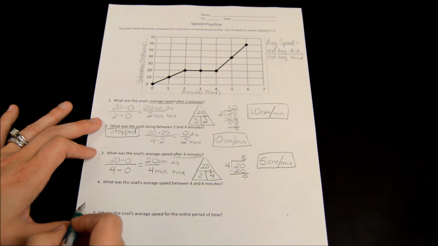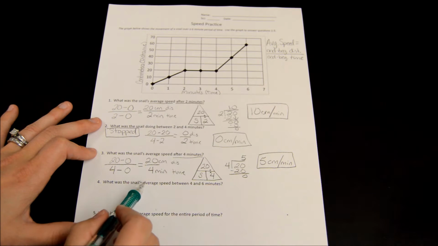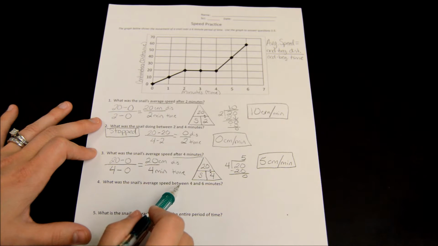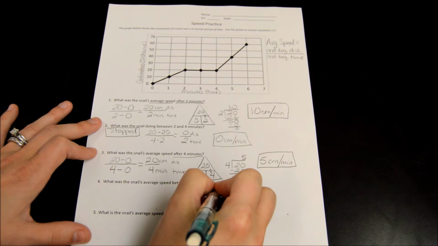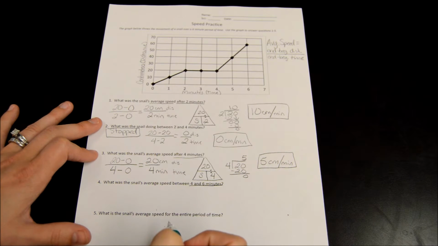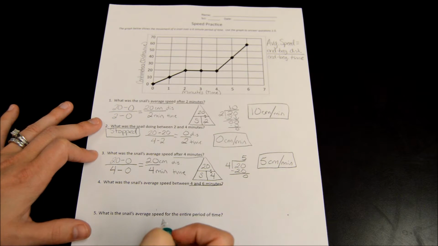Now taking a look at number 4. What was the snail's average speed between 4 and 6 minutes? Okay, so between 4 and 6 minutes, we're only looking at that part of our line graph.